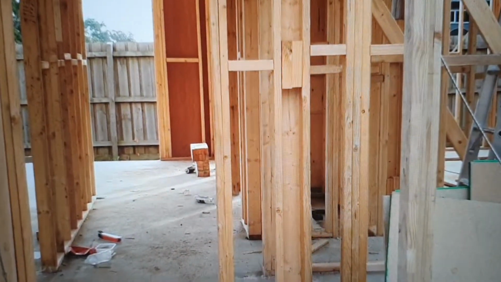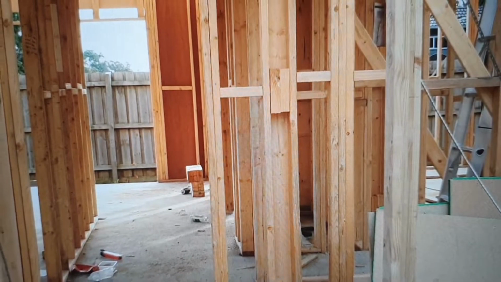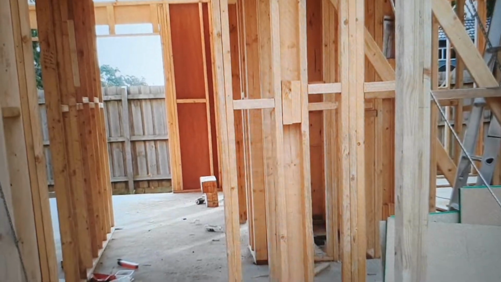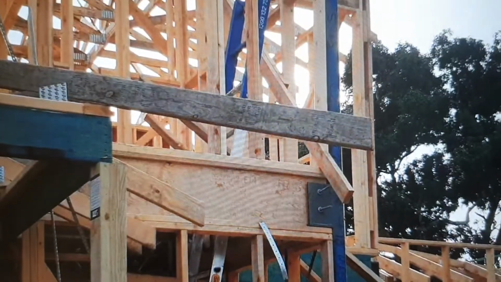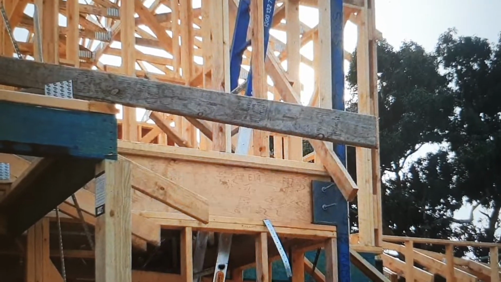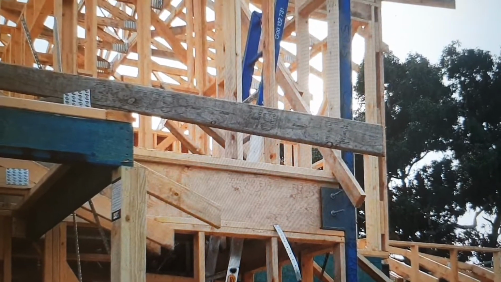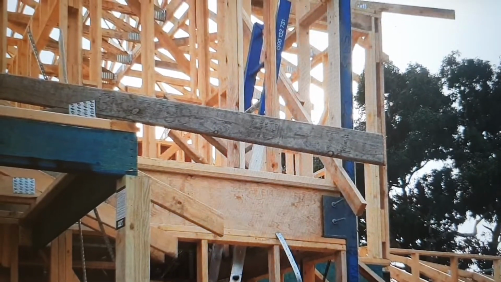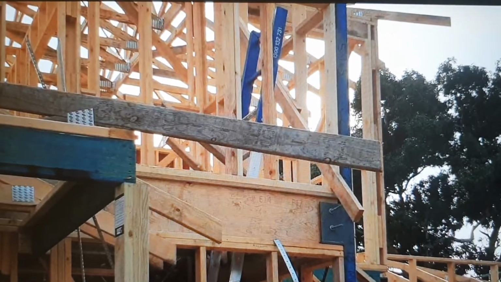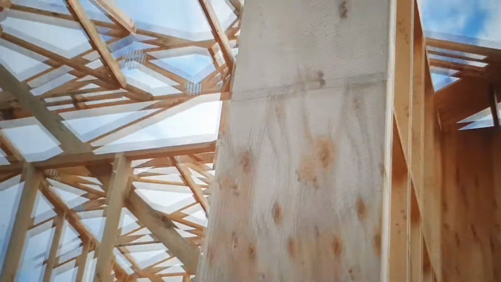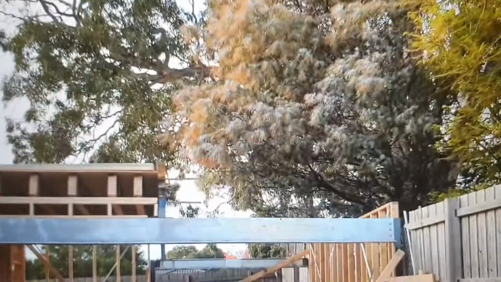Their spacing is also determined according to the Australian standards, and they are usually 450 mils to 600 mils. So if the roofing will be tile, it will be 450 mils spacing between the common studs. If the roofing is going to be sheet or metal roofing, the spacing is much wider. It is 600 mils. So it depends on the roof cladding.